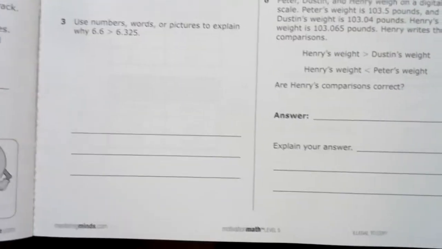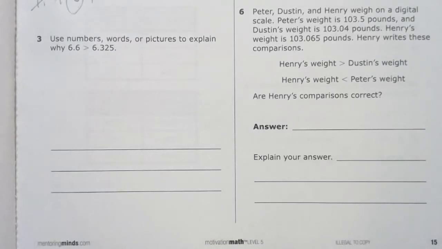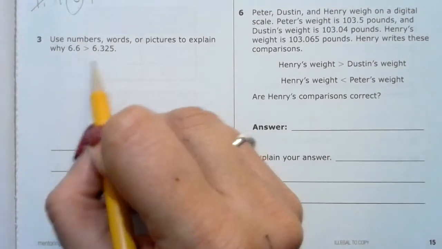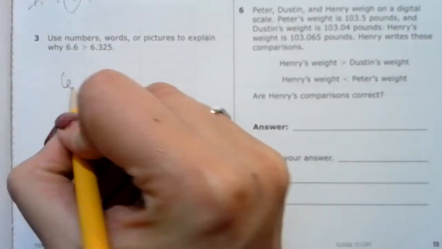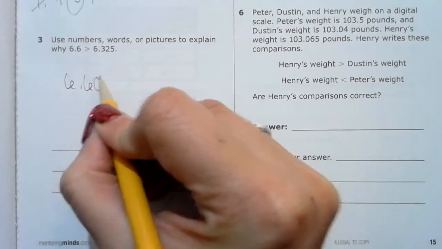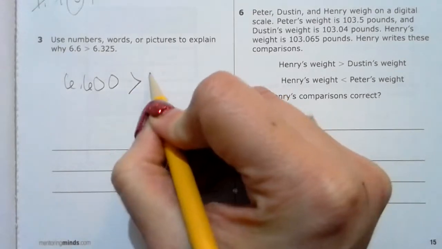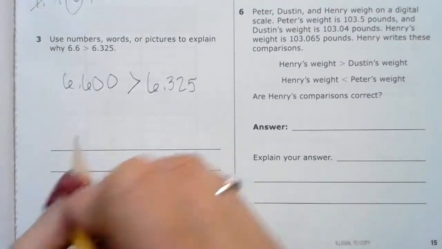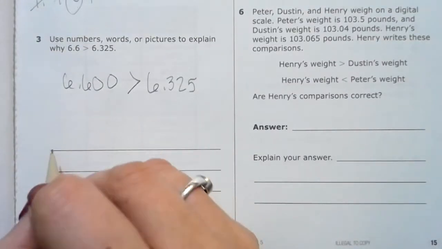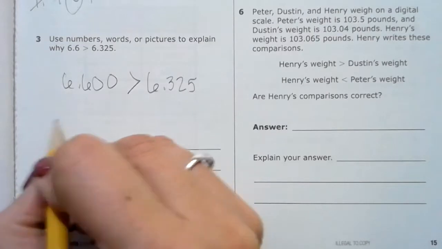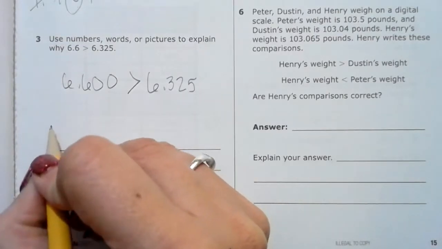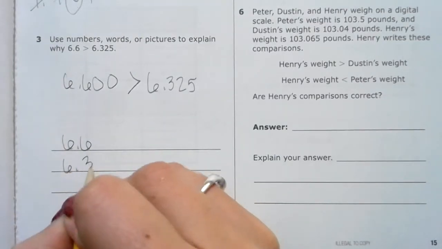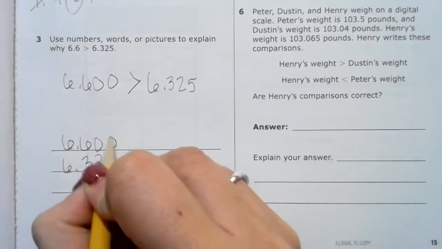Question 3. Use numbers, words, and pictures to explain why 6.6 is greater than 6.325. Well, 6.6, and I'm going to add zeros to the back of it, is greater than 6.325. Well, I can explain this because of place value. So I'm going to line them up vertically and then use my place value. So I'm going to go ahead and line them up here. 6.6 and 6.325. I would add those zeros in here, then label it.